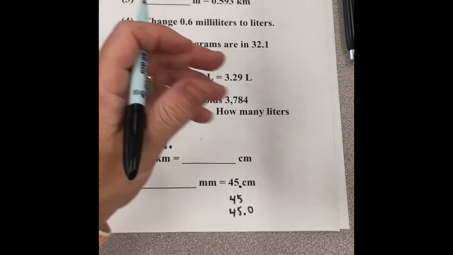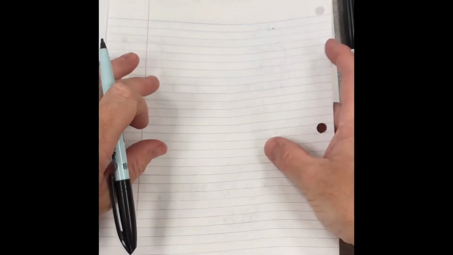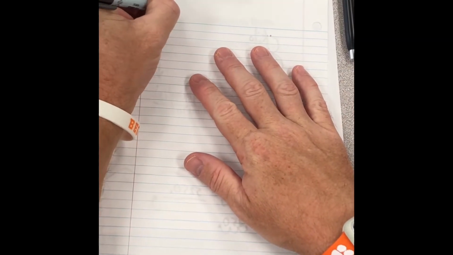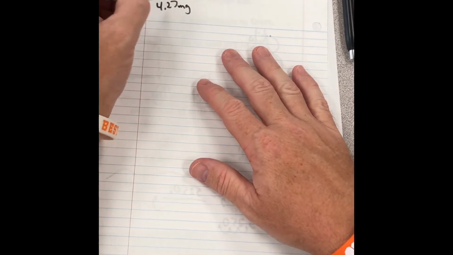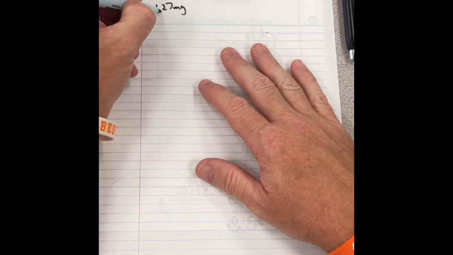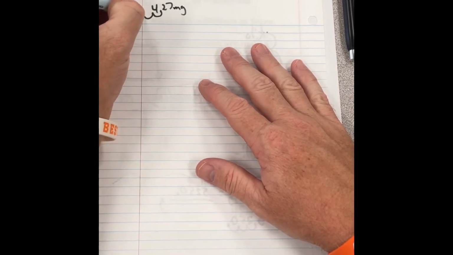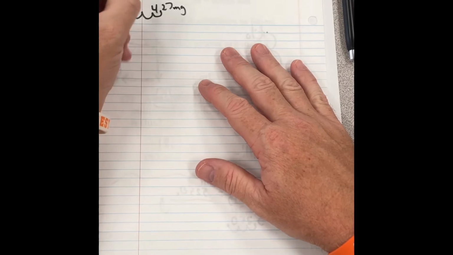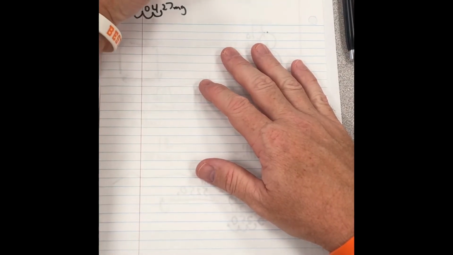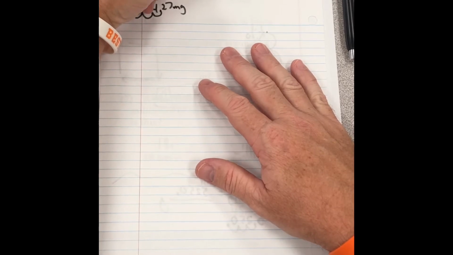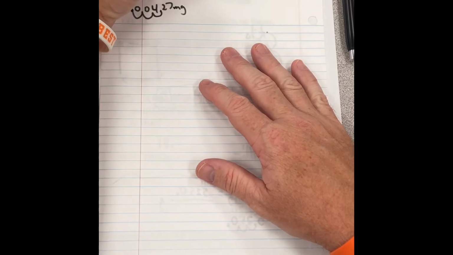Let me write this over here on the back of this paper, 4.27 milligrams. And we're going to move it 3 spaces to the left. Here's the decimal, 1, 2, 3. And we fill in the loops with zeros. So our answer would be decimal or point, you can say it both ways, 0.00427 grams.